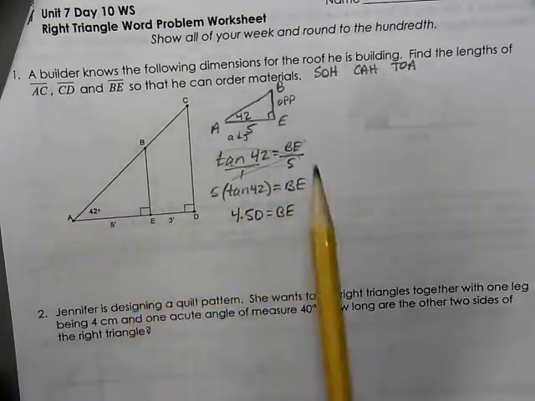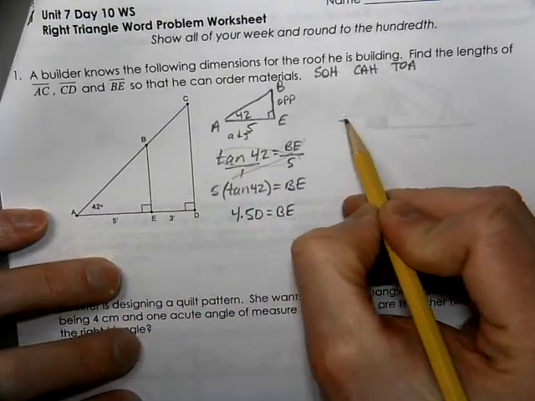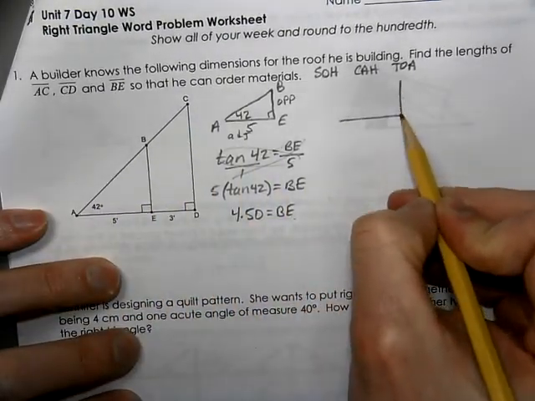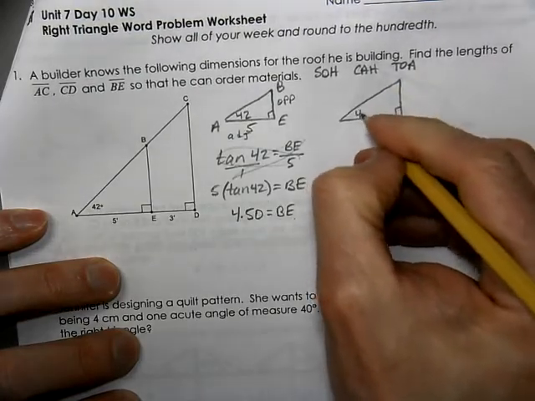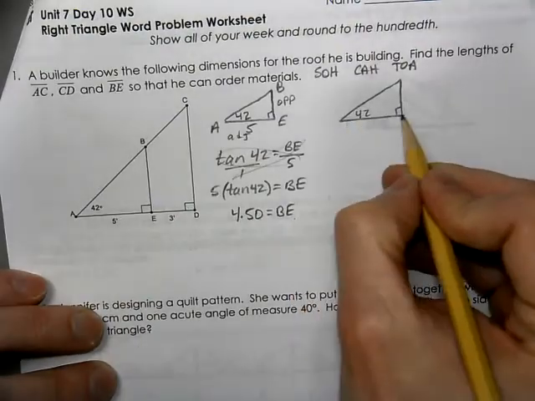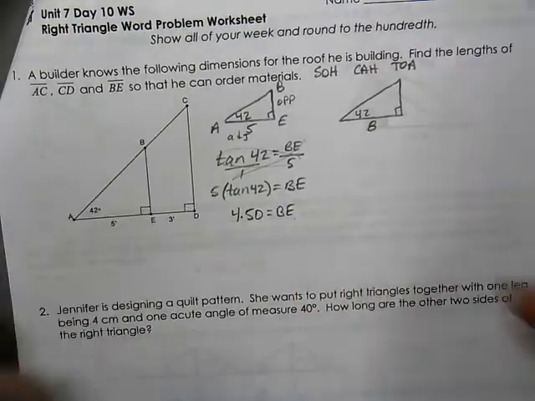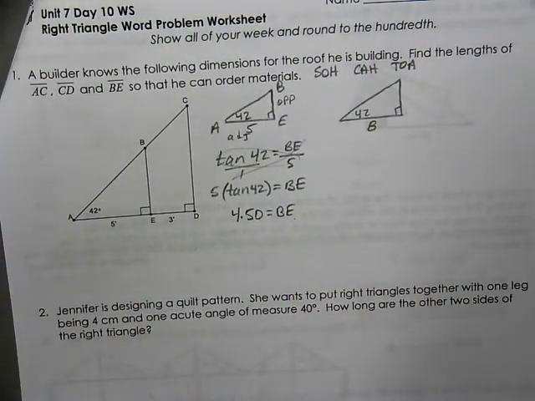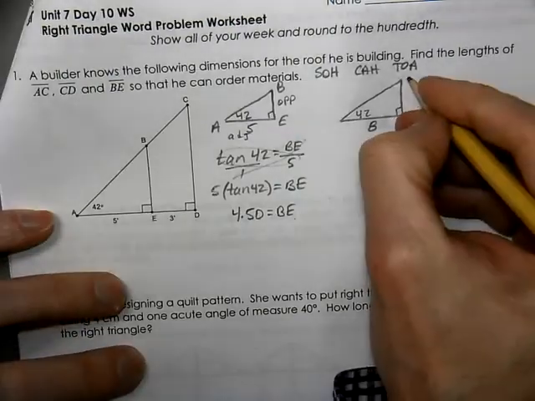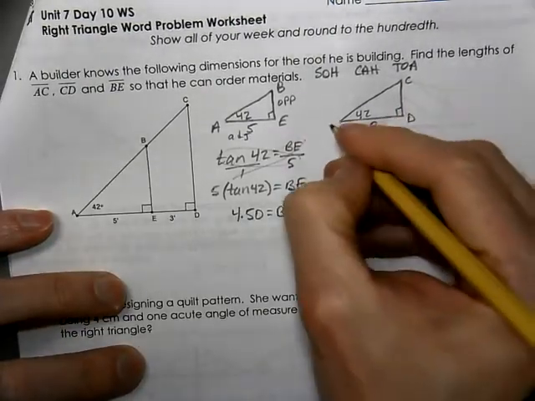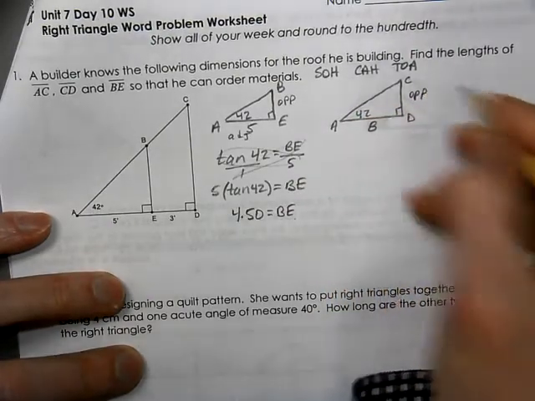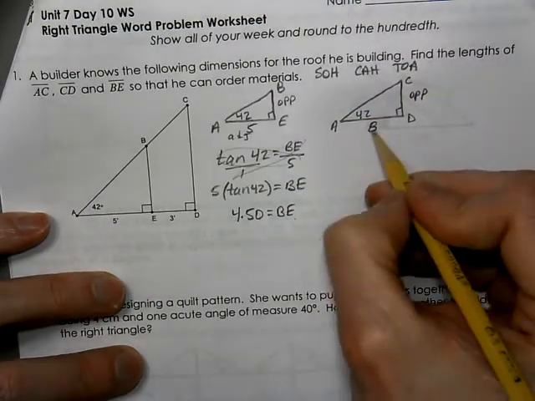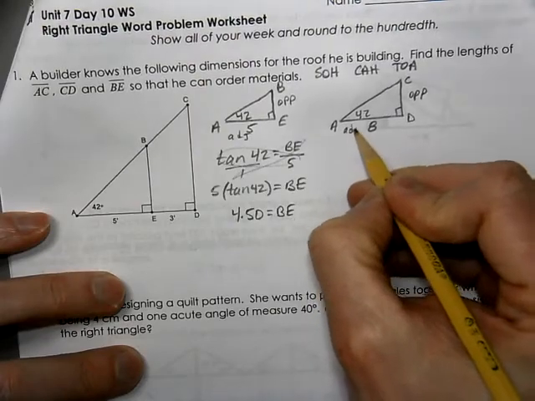Next we'll try to find CD. CD is part of the larger triangle. We have a 42. Now our long leg is a total of 5 and 3, which is 8. And we're looking for C to D. That's considered the opposite of our angle, and we also have the adjacent information.